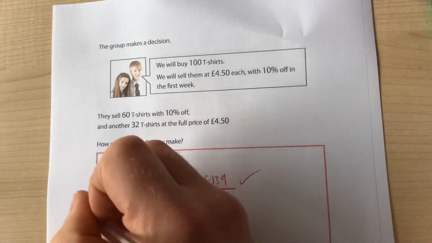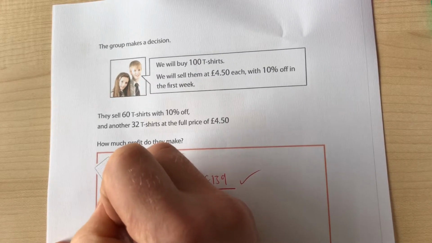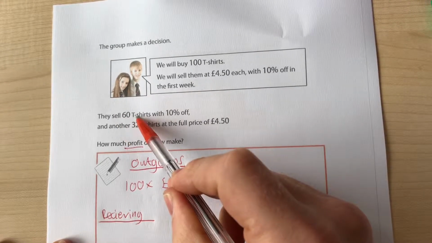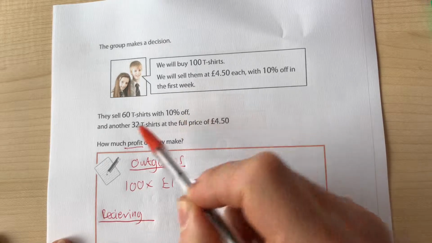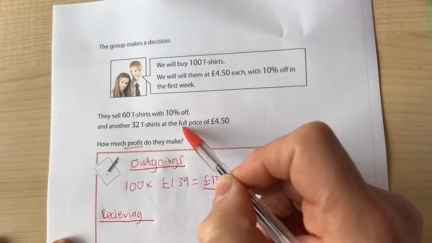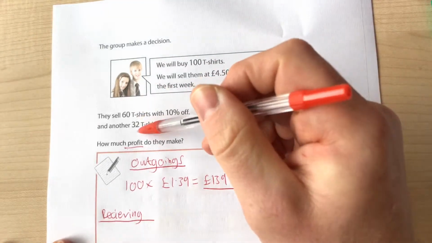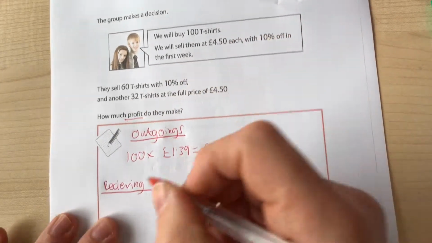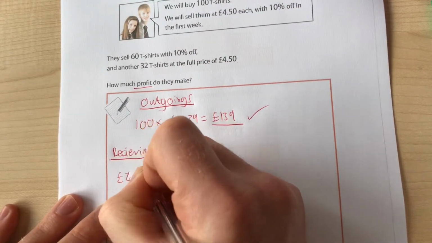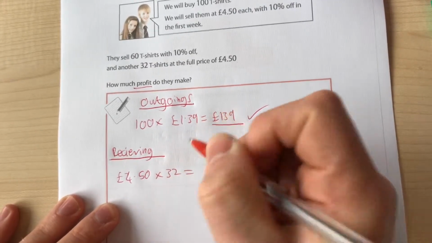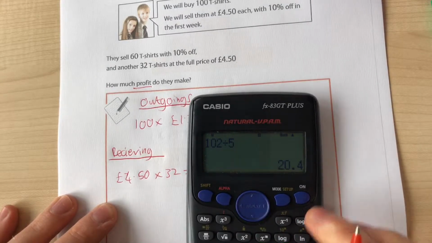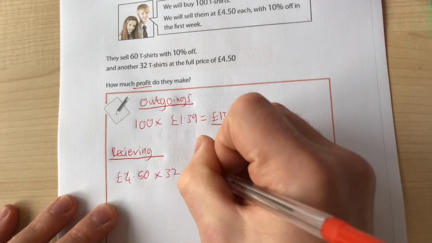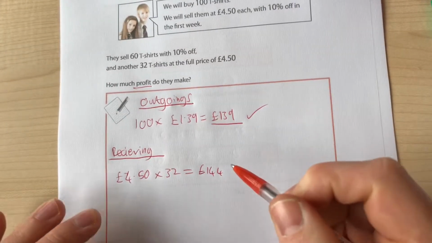Now we need to find the profits. So to find the profit is how much money we are receiving, or our income. So they sell 60 t-shirts with 10% off. Another 32 t-shirts at the full price of £4.50. So we don't quite sell all of them, so we're just focusing on the 60 and the 32. Well, let's start with 32, that's easier. 32 are sold at exactly £4.50, so that's £4.50 times by 32, £144. So we've made £144, we've made a profit already.